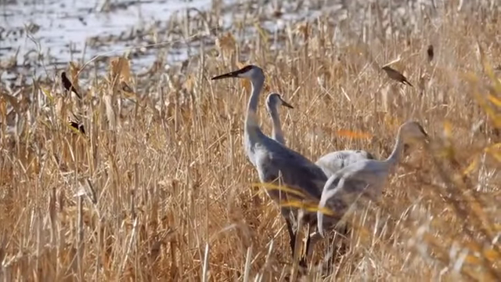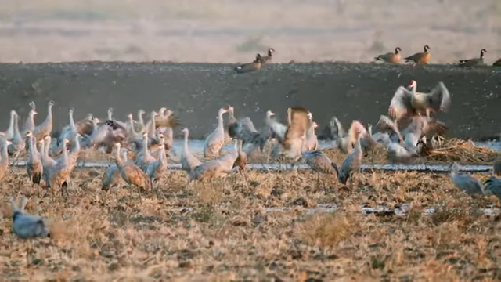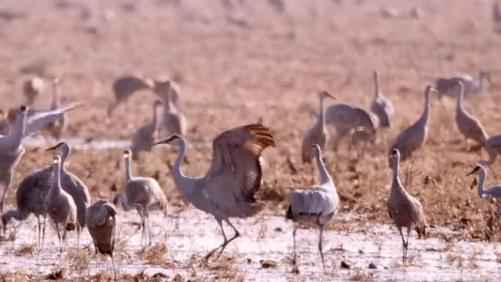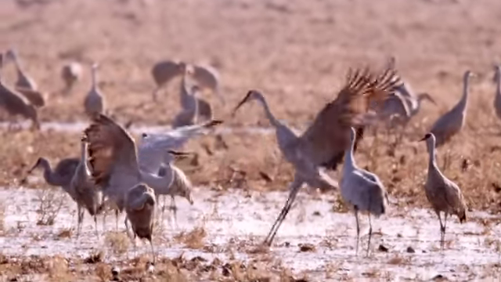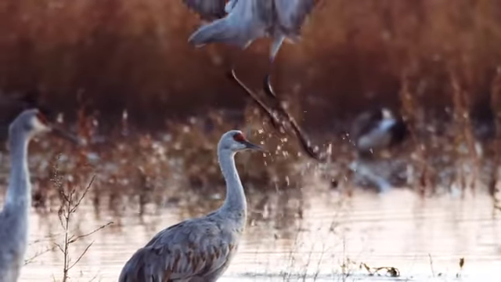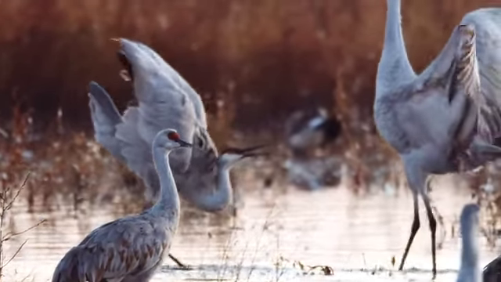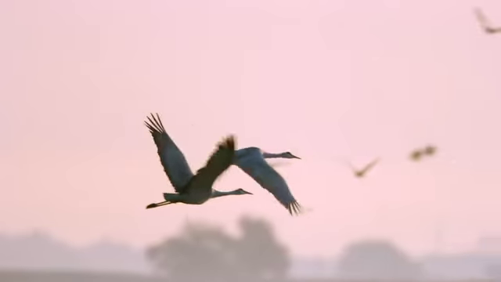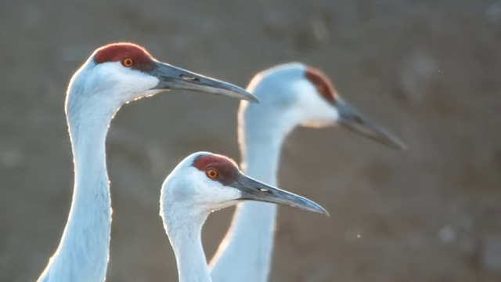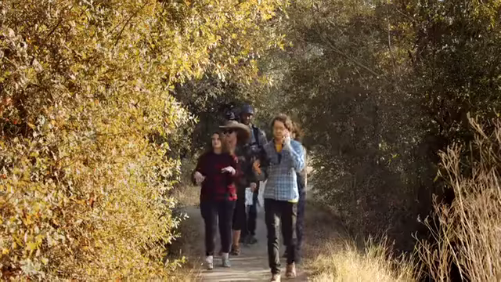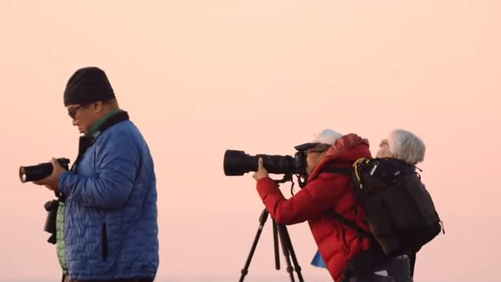Sandhill cranes are a very charismatic species. Getting out there and watching them dance in the morning, their behavior is really fun to see. They dance to help maintain their pair bonds, and they stay with that individual for the rest of their life. The Sandhill Crane Festival promotes understanding of cranes and the need to protect their environment. Our Crane Festival brings in more people to Lodi than any other event.